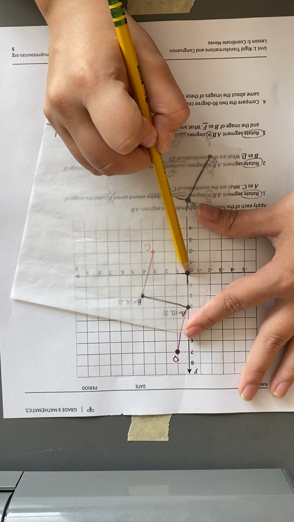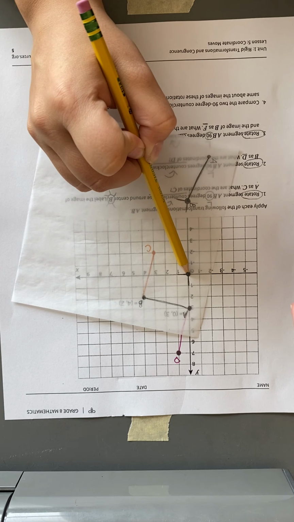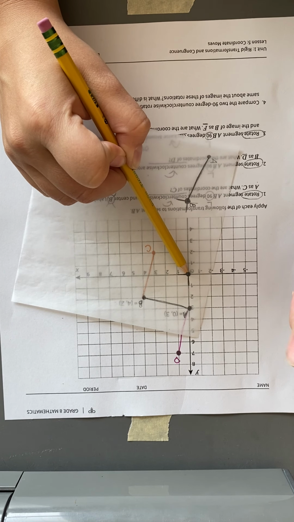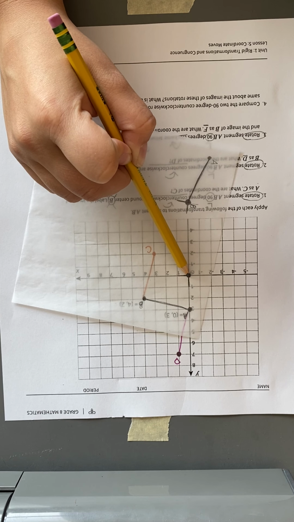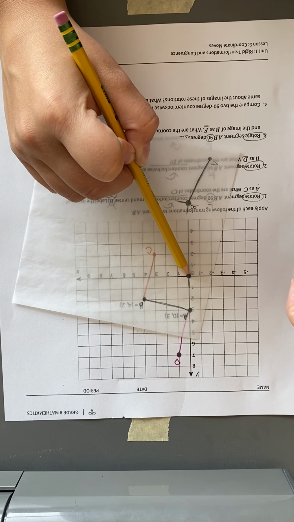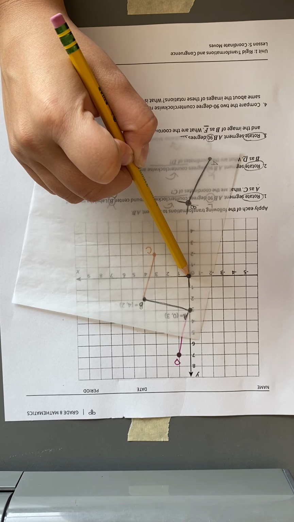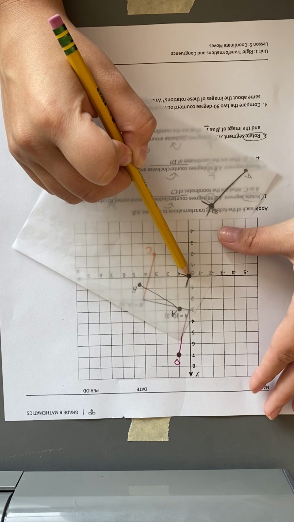I'm gonna put my pencil tip on there, and you are going to give your best effort to turn and rotate this 90 degrees clockwise. I'll pause the video and try that now. Welcome back again. If we go ahead and look, we are going to rotate this 90 degrees.